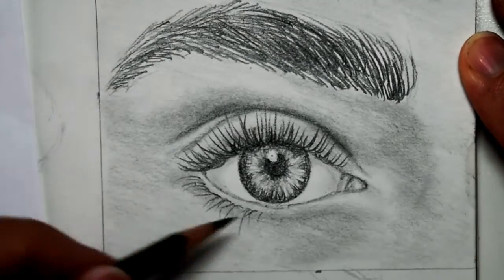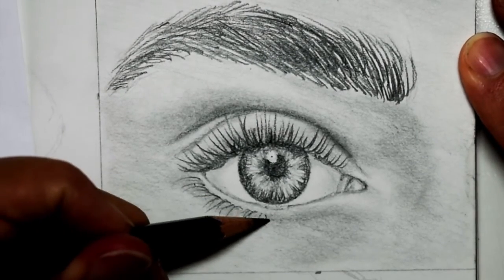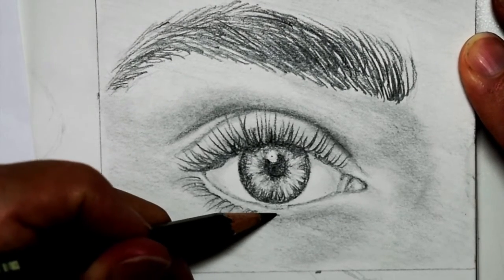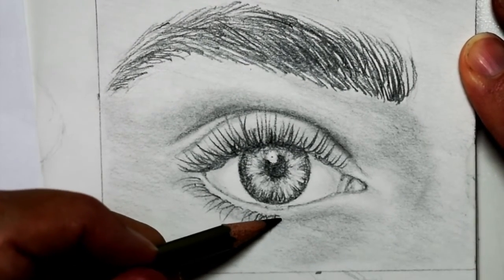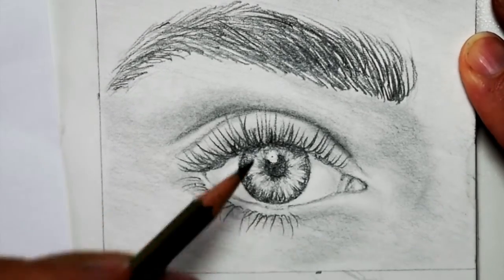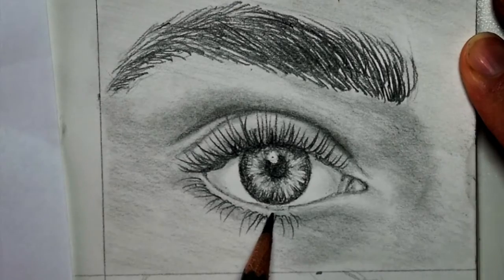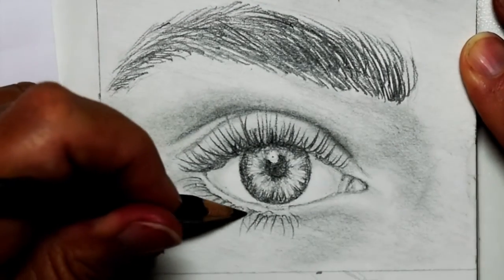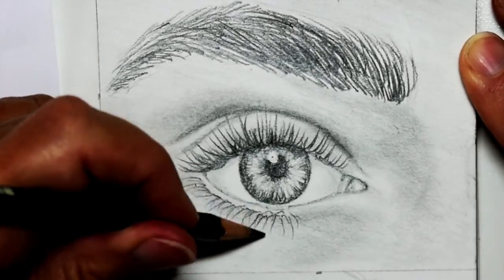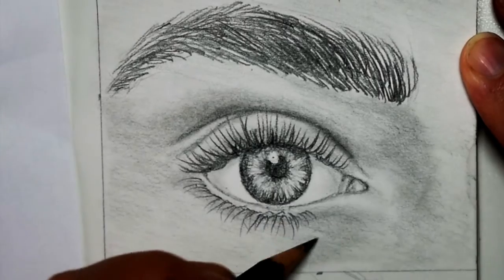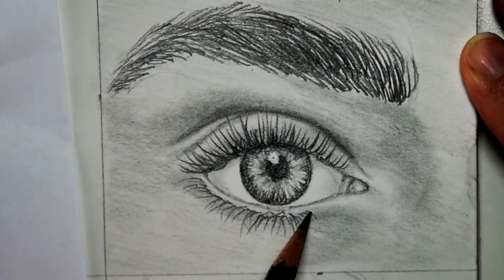And she's got pretty long lower eyelashes, the model that I chose, but typically the lower lashes are a lot shorter and thinner. But they do follow the same rule as far as which direction the arc goes.